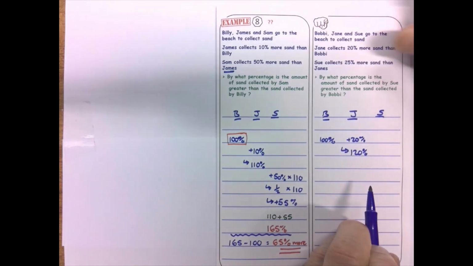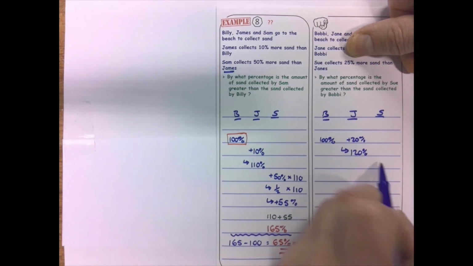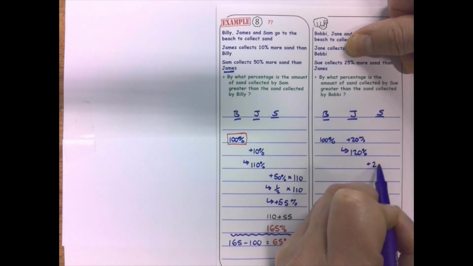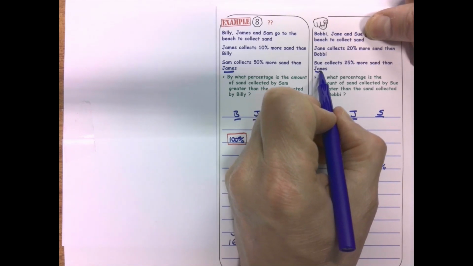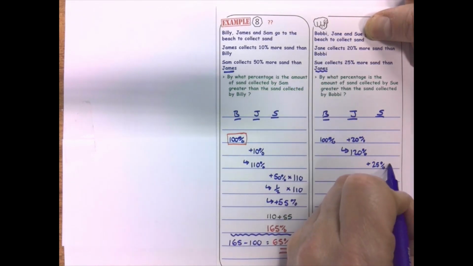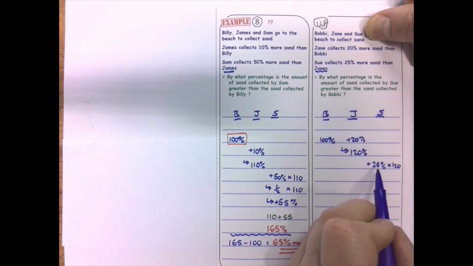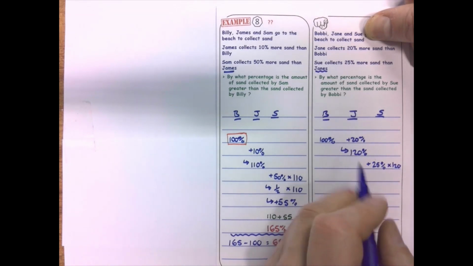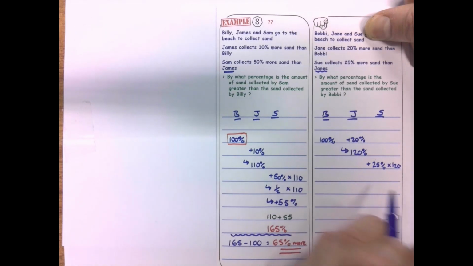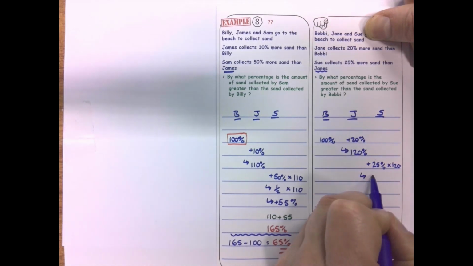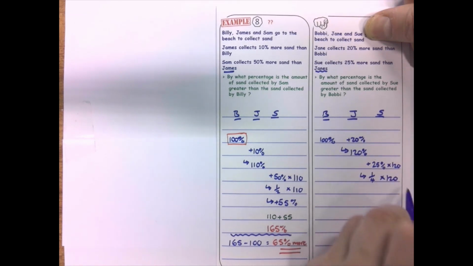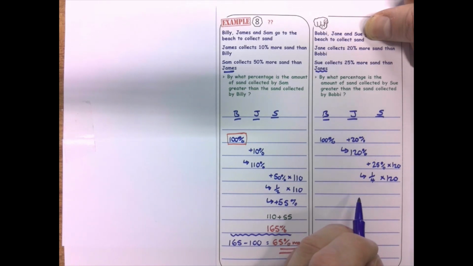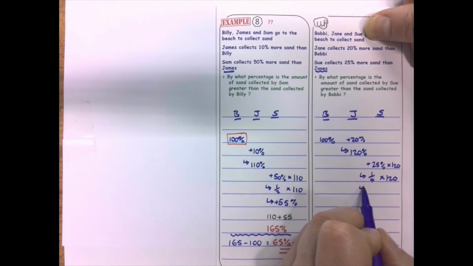Right. Now Sue is collecting 25% more. Okay, so she's collecting 25% more than Jane. Alright, so of 120. So we've got 25% of 120. If we think about fractions and our percentages, that's like saying, well, 25% is a quarter, isn't it? A quarter of 120. I mean, you can do that on a calculator if you like, but what we're saying is it's what is 120 divided by 4? That's 30%, isn't it?